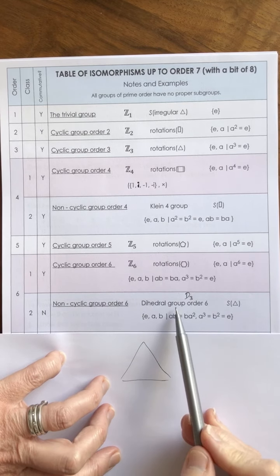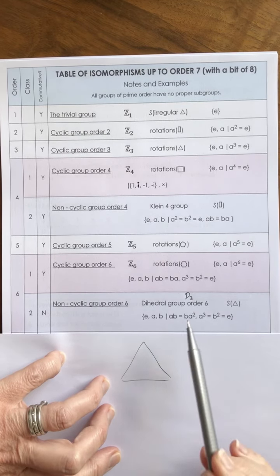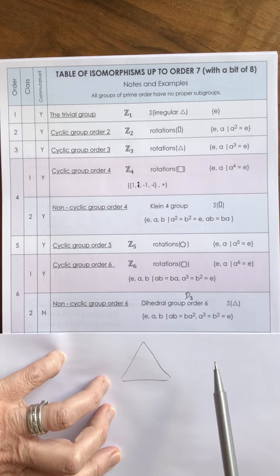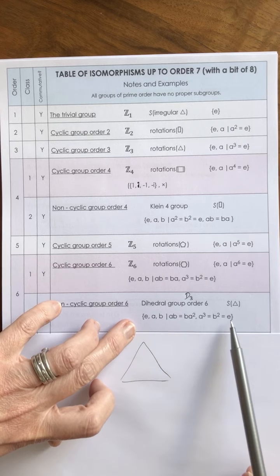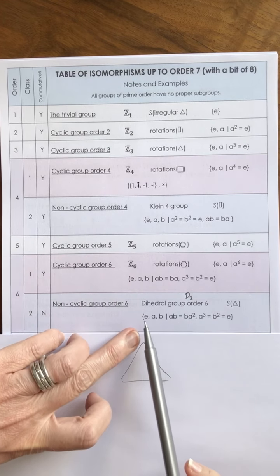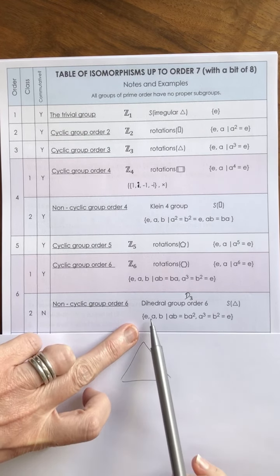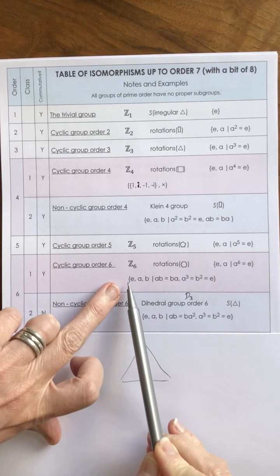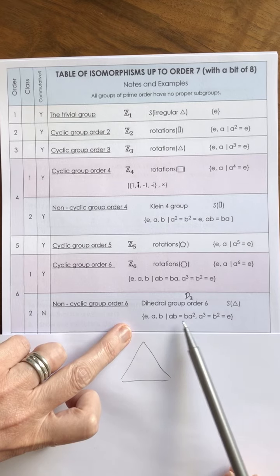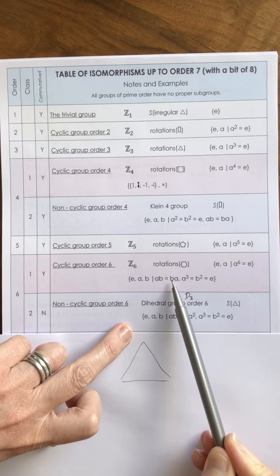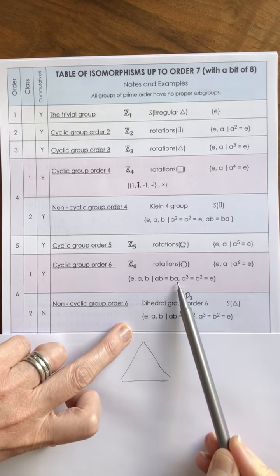So you'll see a dihedral group order 4. They will be the symmetries of the square. This might be a little bit surprising at first. One of these belongs in the non-cyclic group, one of these becomes in the cyclic group. And the only difference is really this thing with the AB, BA.